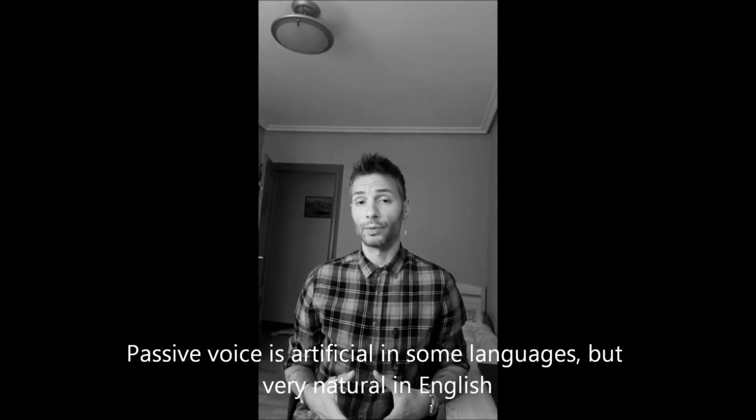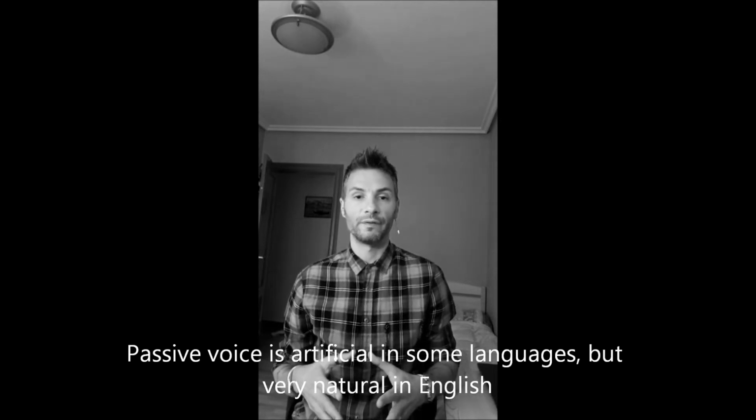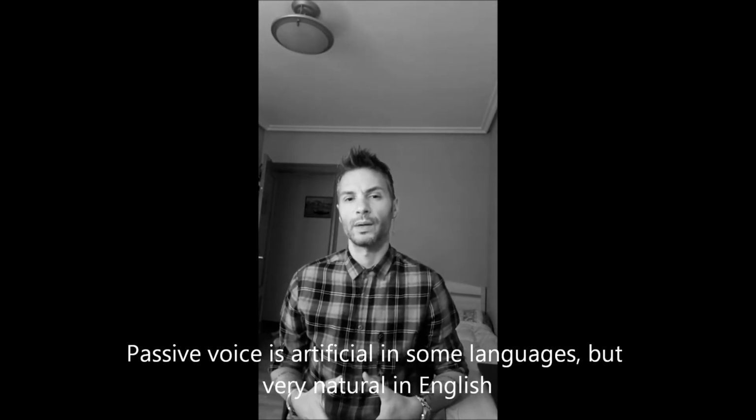Passive voice is a structure that tends to be a little bit complicated, especially for some learners of different languages, because it tends to be artificial in some of those languages. For example, in Spanish, passive voice tends to be pretty technical and appears in academic texts, okay? But in English, passive voice appears all over the place, so it's very important for you to be able to recognize it and use it, okay? Let's get started.